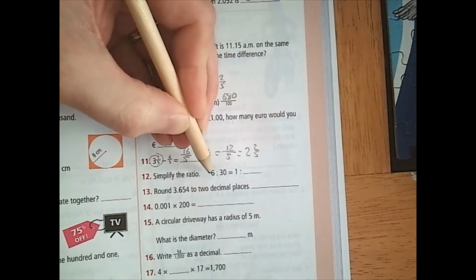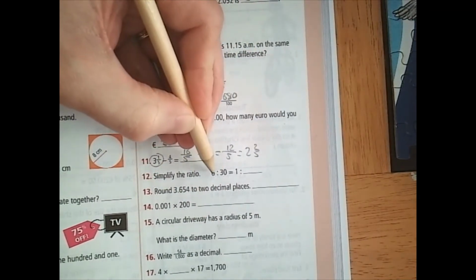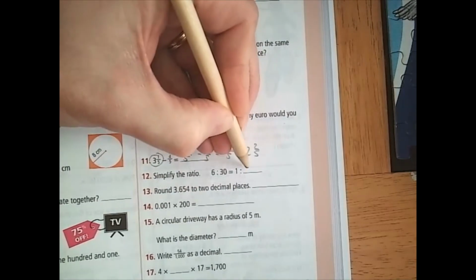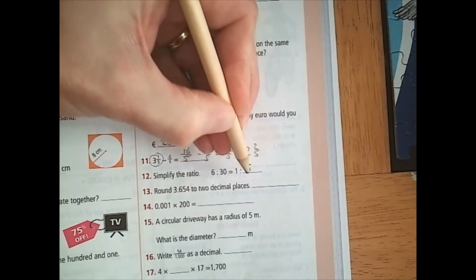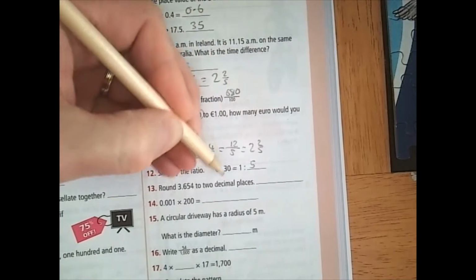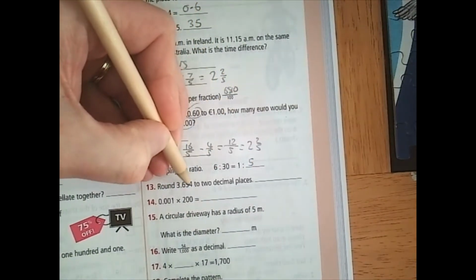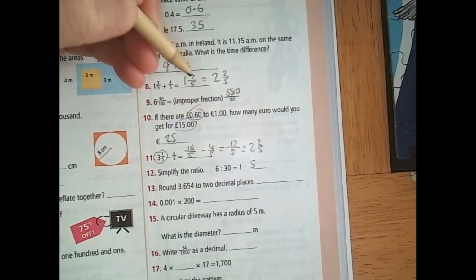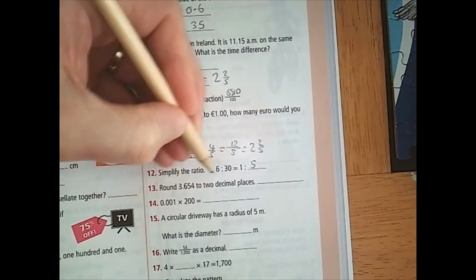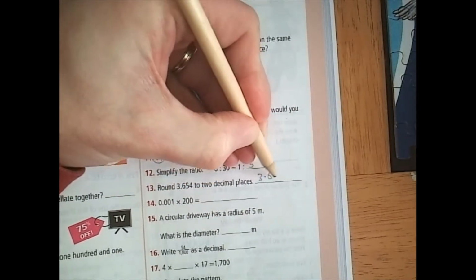Simplify the ratio. 6 to 30. Well, there's 5 6s in 30. So that's equal to 1 is to 5. Round 3.654 to 2 decimal places. You're going to look at the third decimal place, which is a 4. That's smaller than 5. You're not going to round it up. So you're just going to leave it as it is. 3.65.